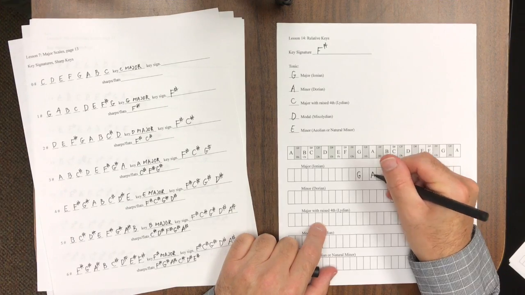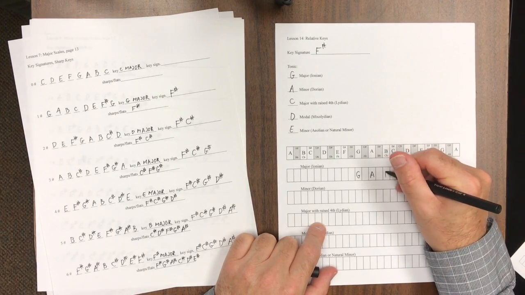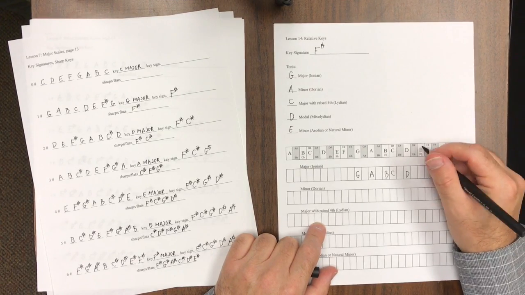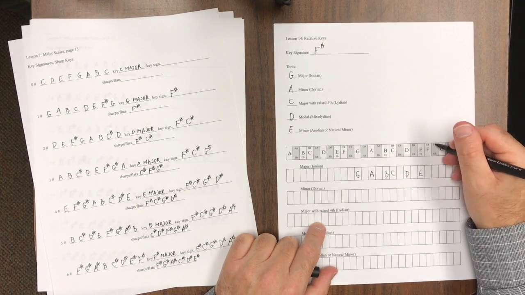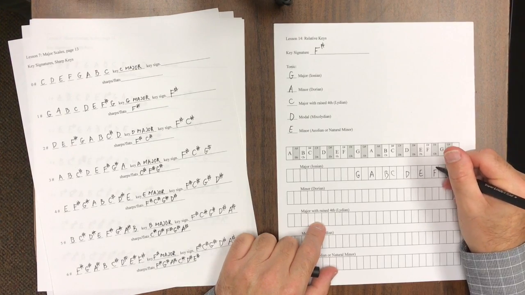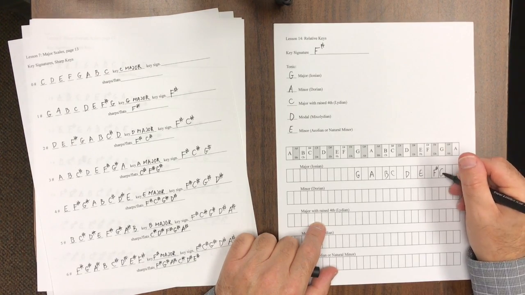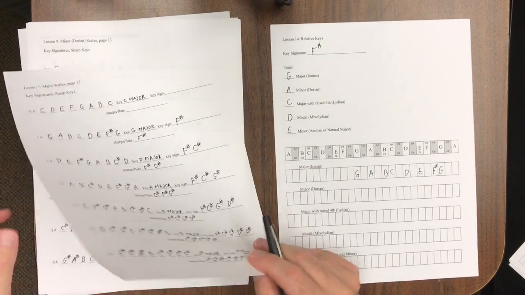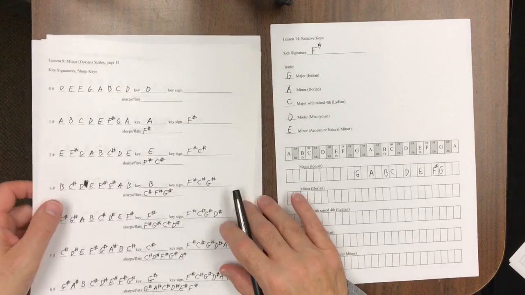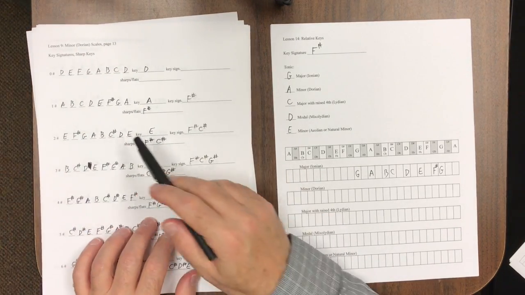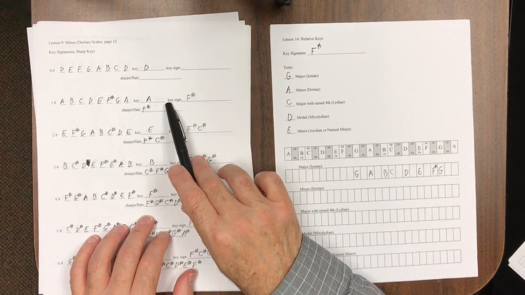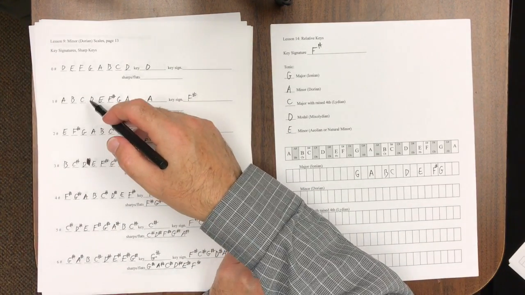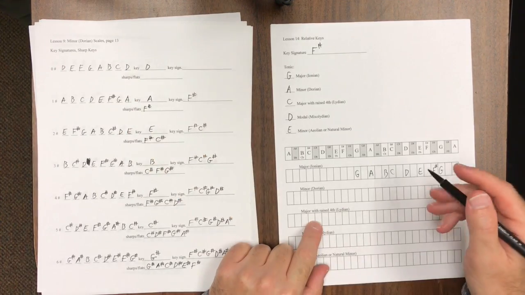G, A, B, C, D, E, and this is the F sharp here, so we'll put that in its correct place, F sharp, G. And then the next one, the A minor Dorian, we have A, B, C, D, E, F sharp, G, A, so we'll start here.